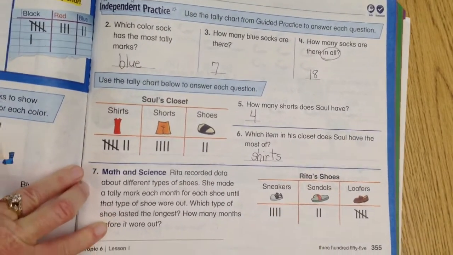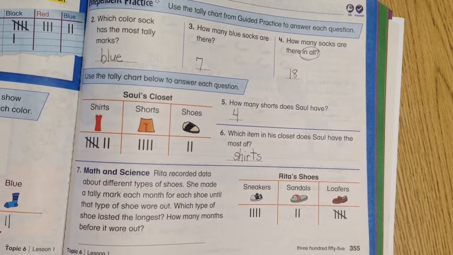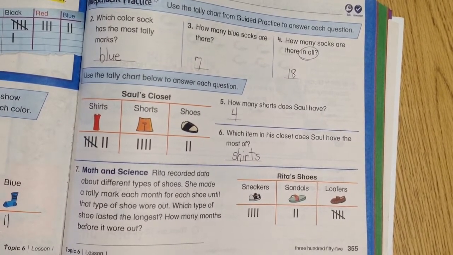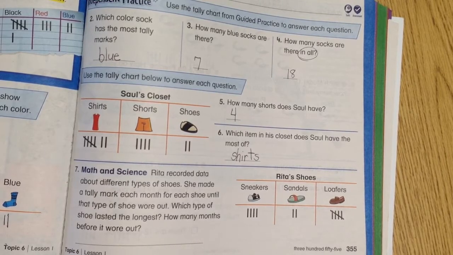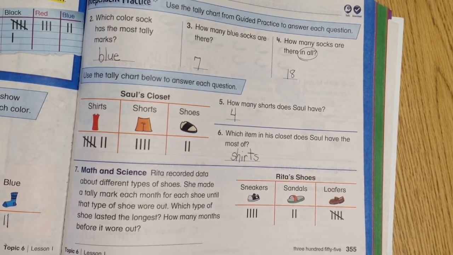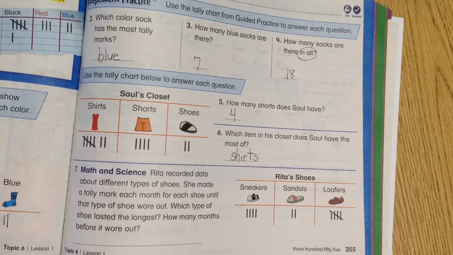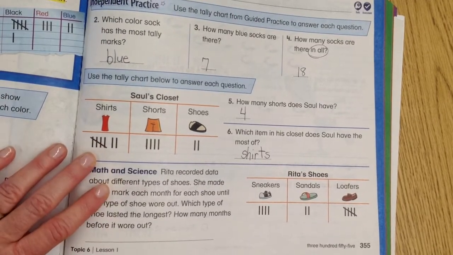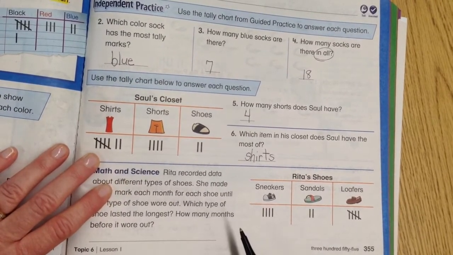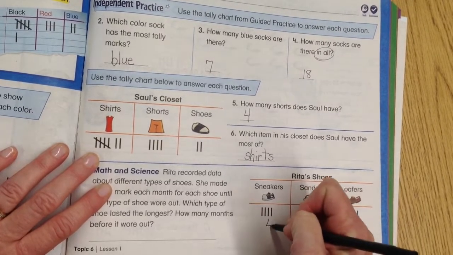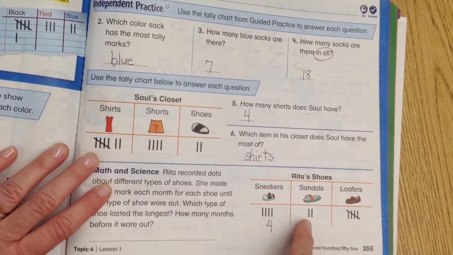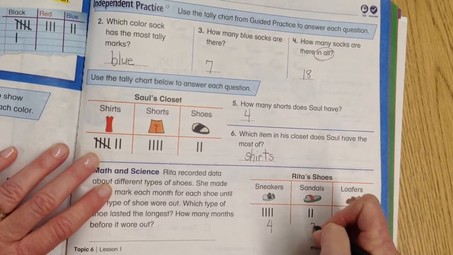All right, number 7. Rita recorded data about different types of shoes. She made a tally mark each month for each shoe until that type of shoe wore out. Which type of shoe lasted the longest? How many months before it wore out? Okay, so I must have started all with brand new shoes and then looked to see how long. Well, let's see. The sneakers lasted 1, 2, 3, 4 months before they wore out. The sandals, 1, 2, they didn't last very long, did they?